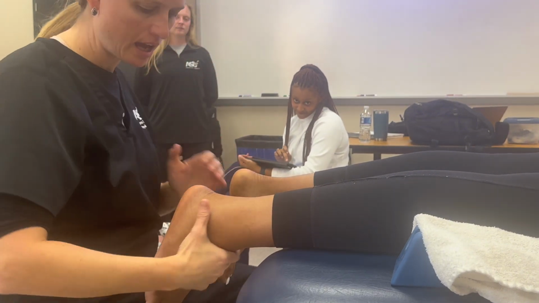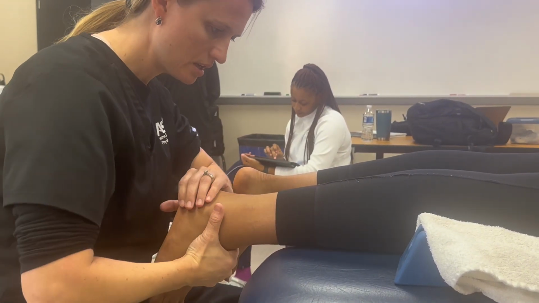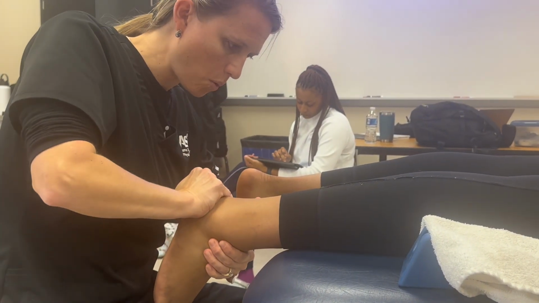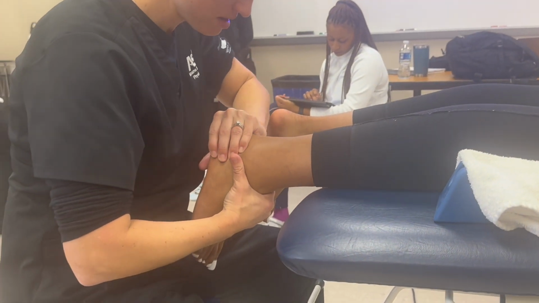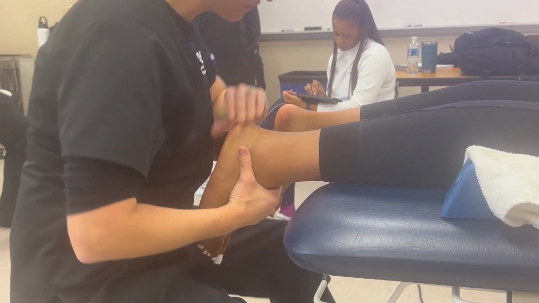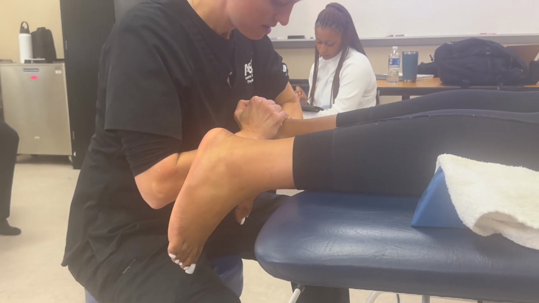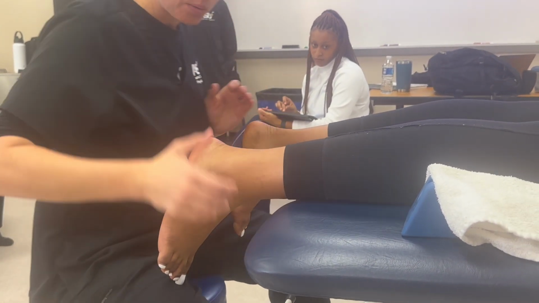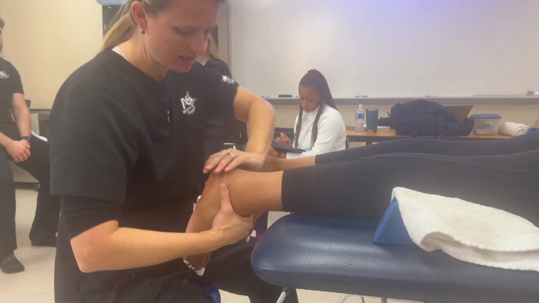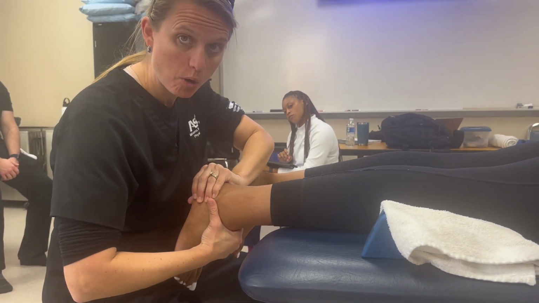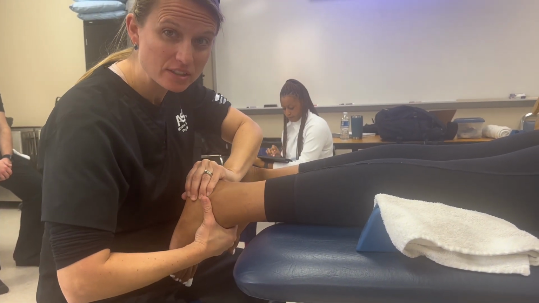Okay. Both sides, the medial motion is more, a little clunk there too, than the lateral. If I had to say, I would say that the lateral arc glide of the right foot is slightly hypomobile compared to the left, okay?